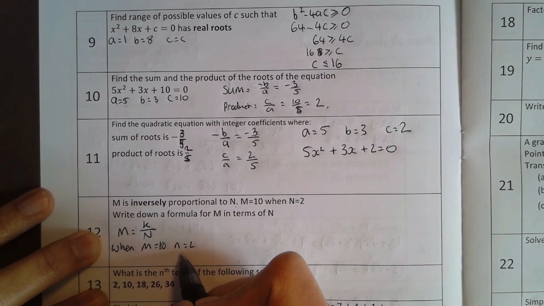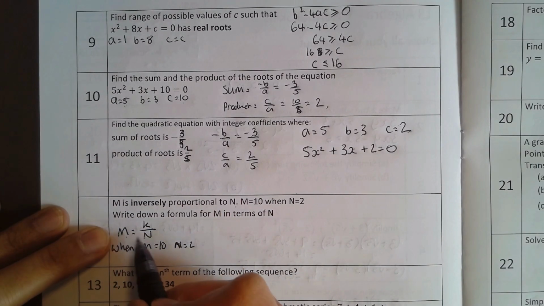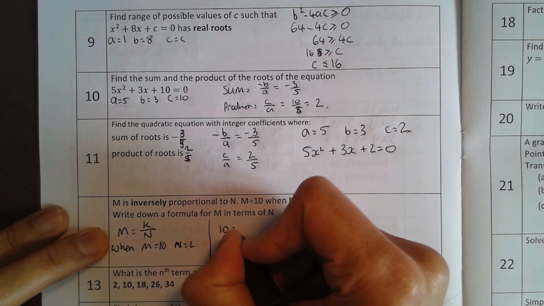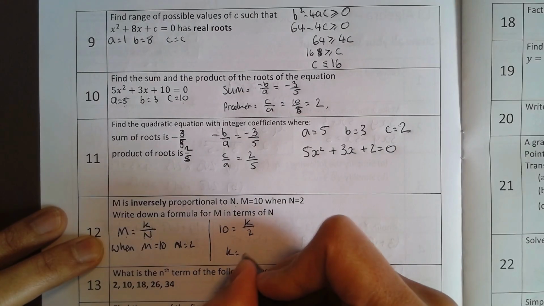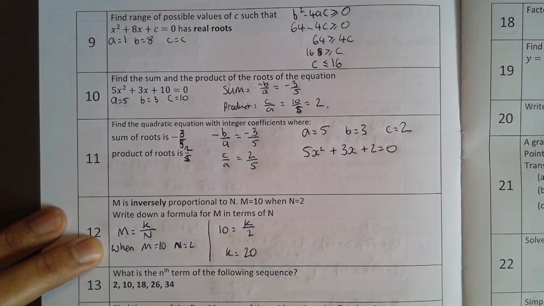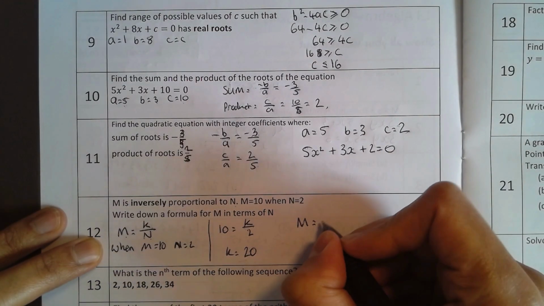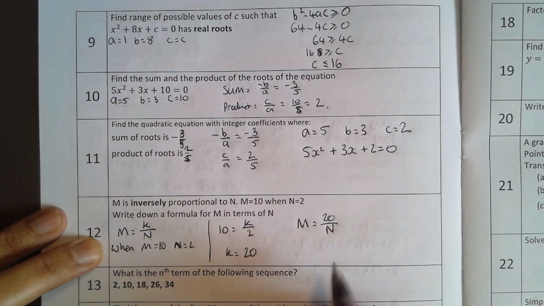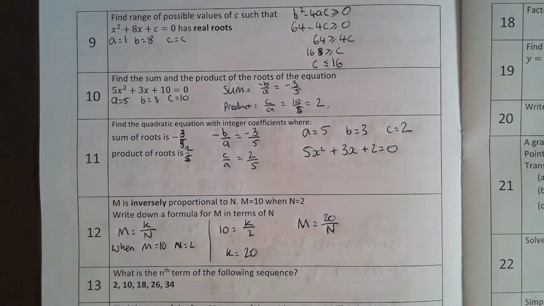So I'm going to substitute those values in, so that's going to be 10, that's going to be 2. So I can write down that 10 is equal to k by 2, which tells me that k is going to be equal to 20. Now I know what k is, I can write down the formula, because the formula is going to be m is equal to 20 over n. Yes, remember, the whole point of this is that we're trying to link m and n together with the number. Okay, so that's what that there is going to be.